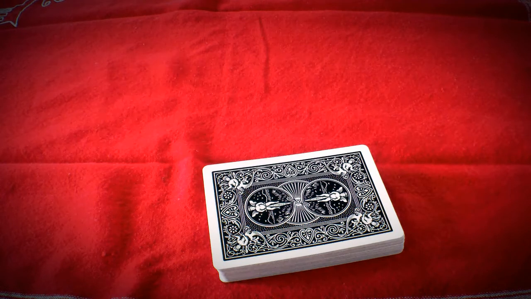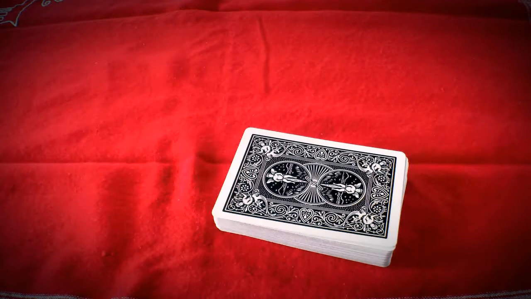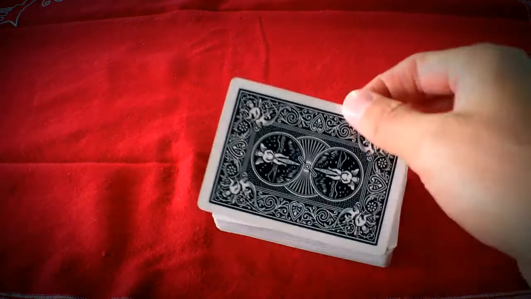So let's talk about what's actually happening here. I've already given up a little bit of it. The first thing I want to talk about is back design. And we'll continue our discussion here in a moment, talking about the design on the back.